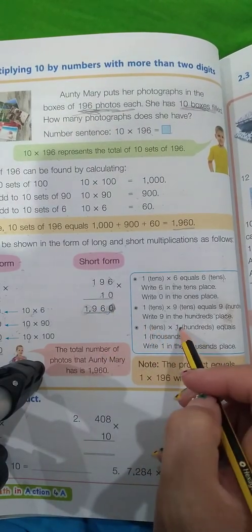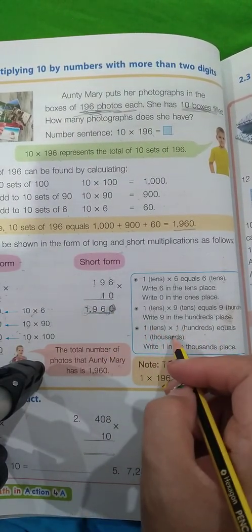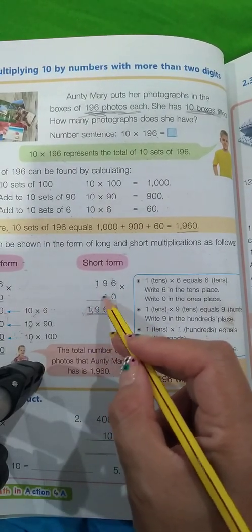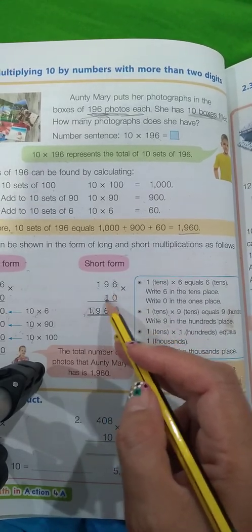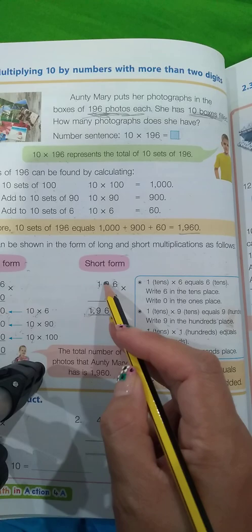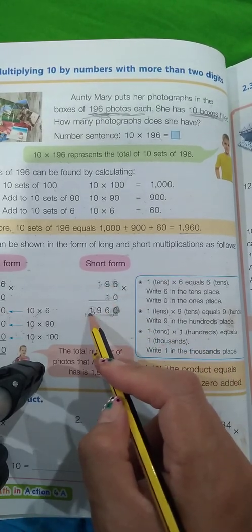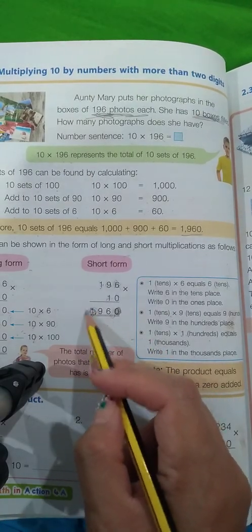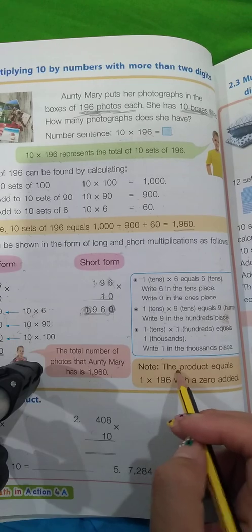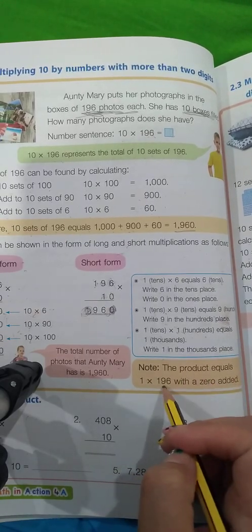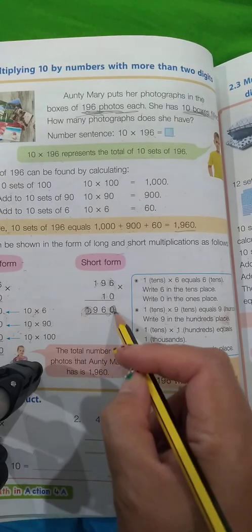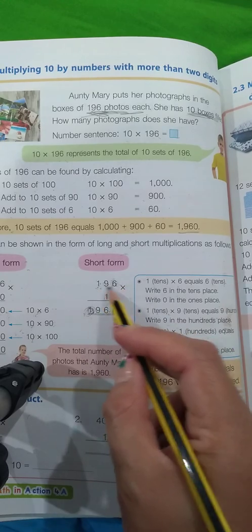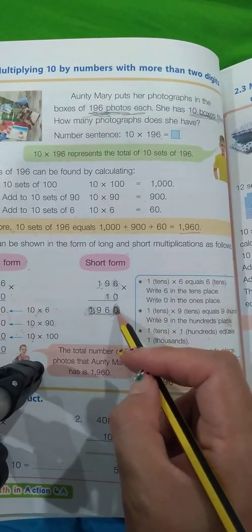1 ten times 100 equals 1000. Write 1 in the thousands place. Okay, so here, 1 ten times 100 is equal to 1000. Right? Write 1 in the thousands place. So here, note, the product equals 1 times 196 with a 0 added. 1 times 196 with a 0 added here.